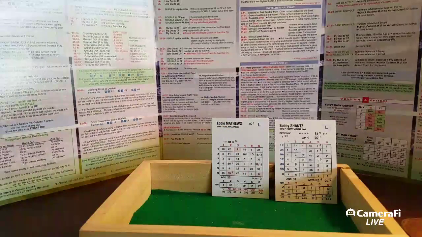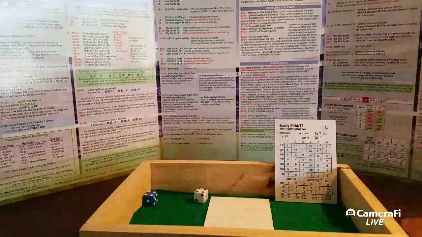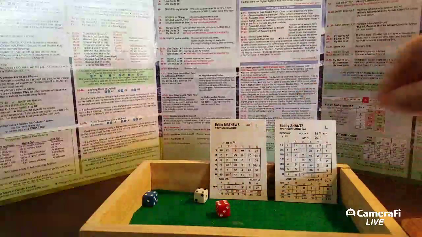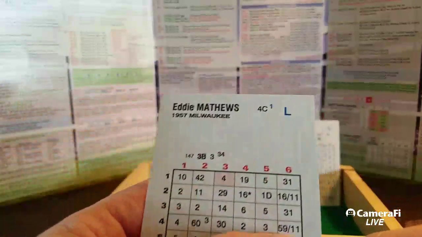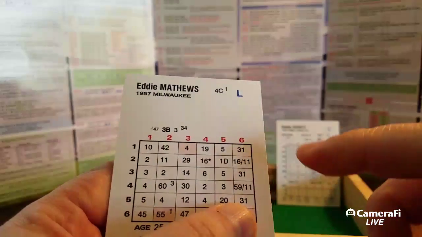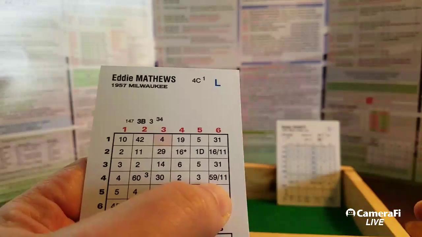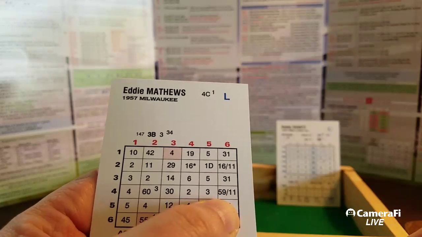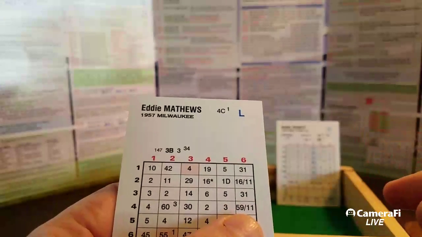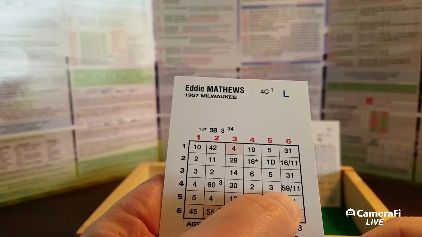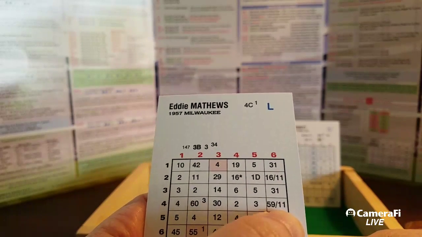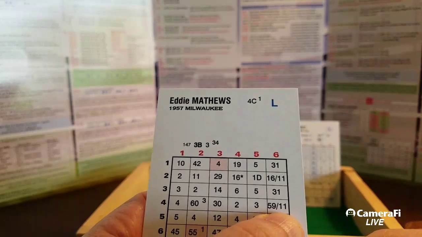Eddie Mathews, the batter. Lefty on lefty against Chance. 6-4-4. So 6-4, and here's where some more left-right splits come into play. On Mathews' card, column 6, row 4 is split. You've got a 59 and you've got an 11, depending on who you're facing. Since he's facing a left-handed pitcher, that's a 59. Had he been facing a right-handed pitcher, that would have been an 11.